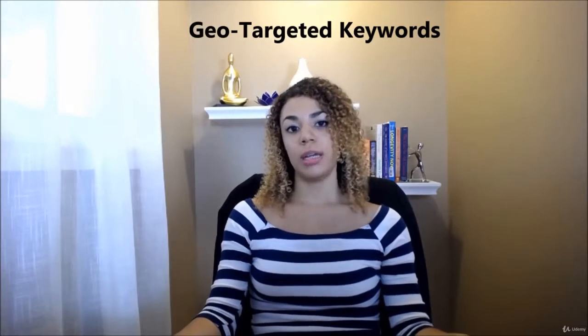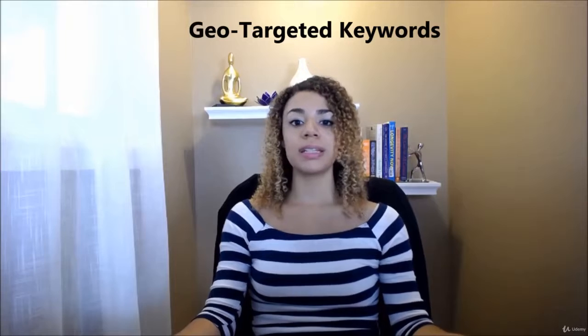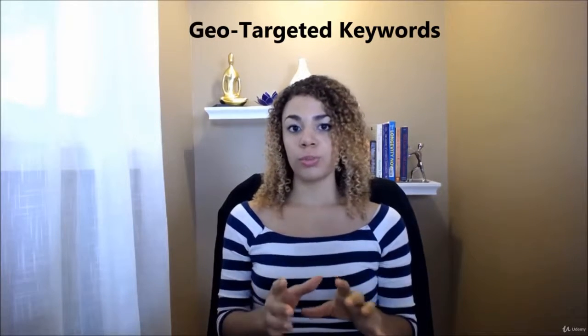And finally, the last type of keyword that we're going to cover is the geo-targeted keywords. That's pretty self-explanatory. Basically, those are very important terms and phrases for local businesses that want to seek those local rankings or those map rankings.